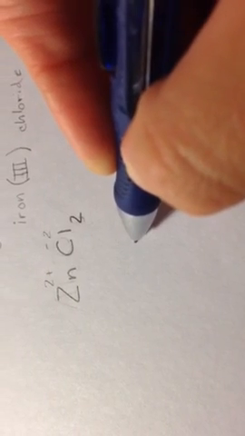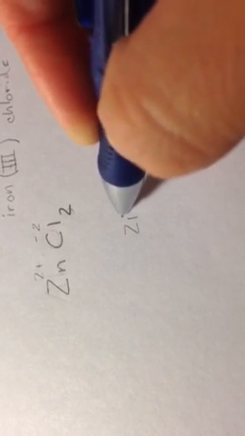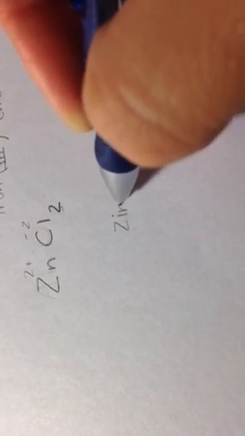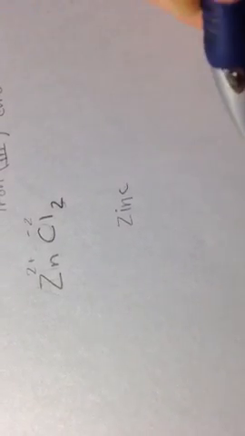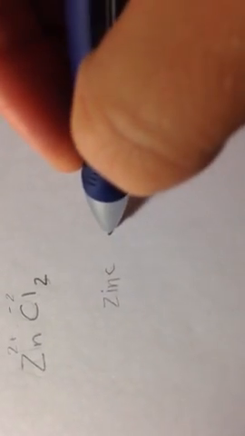And so in this case, we just proceed as we have before. Take the name of the cation, zinc. This time though, we don't need a number, because remember, zinc is set in stone, so we don't have to tell it apart from anything. Then, just as before, we have our chlorine, and we'll change the ending to "ide," chloride.